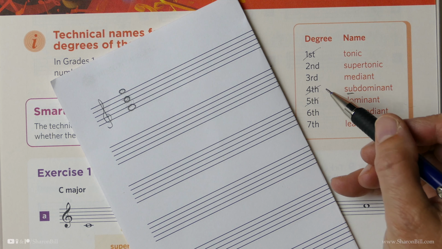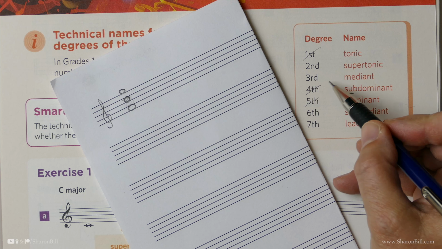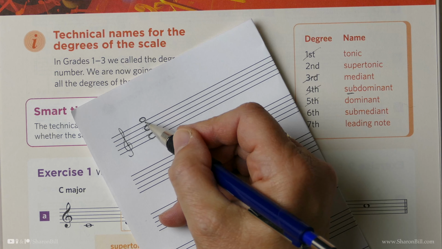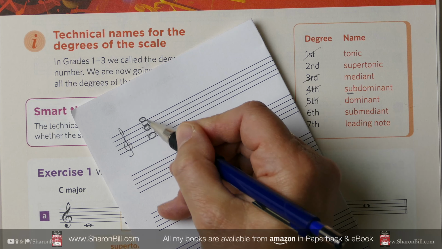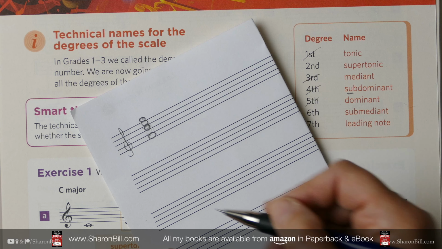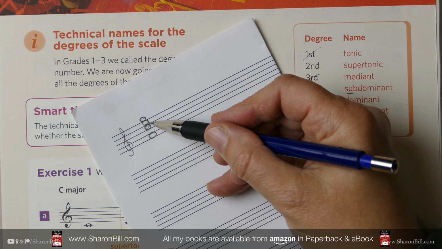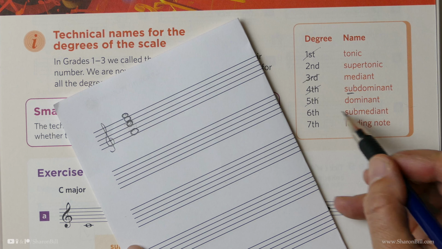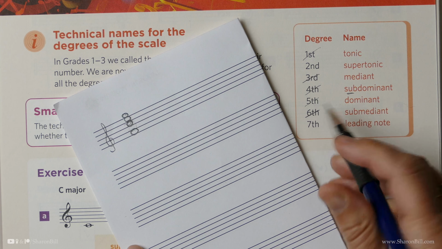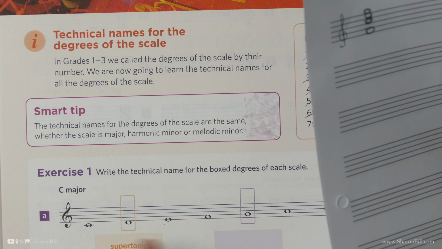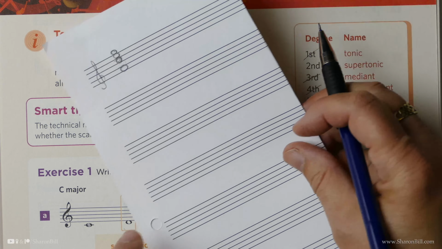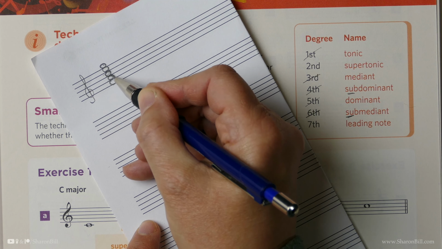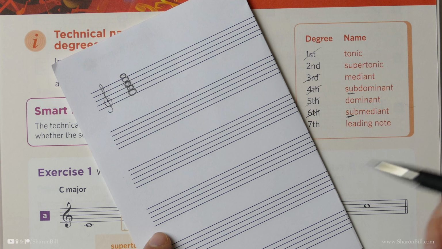And then we have the mediant. And if you think about your maths when you did averages, the mediant is the middle. So the third, C, D, E, is the middle. There we go. And it forms the middle part of your triad there as well. Just a nice little extra bit of information there. And then the next one, which seems a little strange, is the submediant, the sixth, which is note A, 1, 2, 3, 4, 5, 6, and it's the submediant, the lower mediant. So there we go.